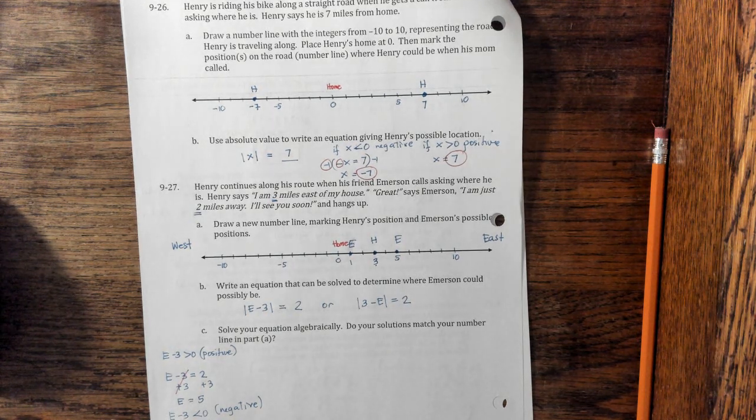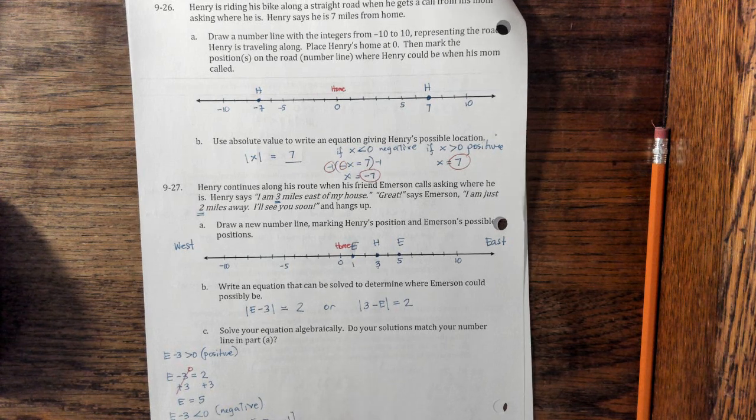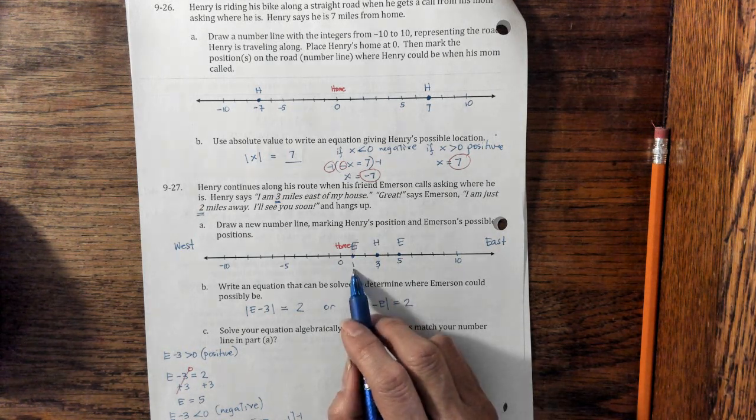We deduct 3 on both sides, so we can cancel 3 and negative 3, that's equal to 0. Therefore, our equation will be negative E is equal to 2 minus 3, which is negative 1. And when we multiply this by negative 1 on both sides, we can cancel the negative sign. It will become positive. So we say that E is equal to positive 1. So that is the other position.